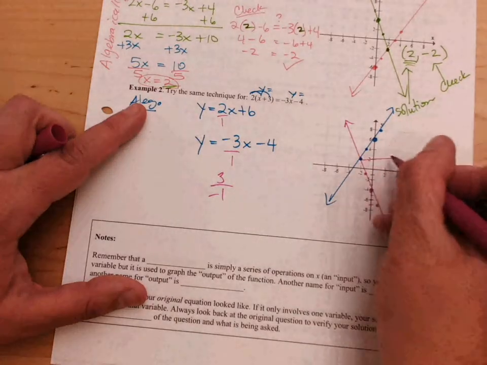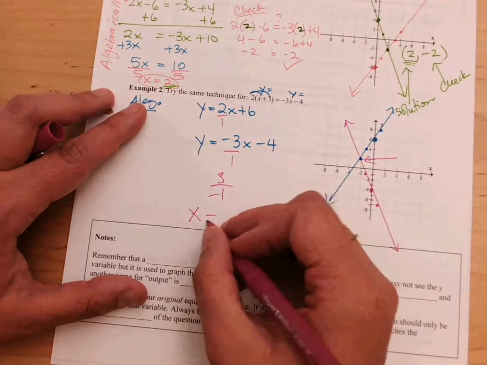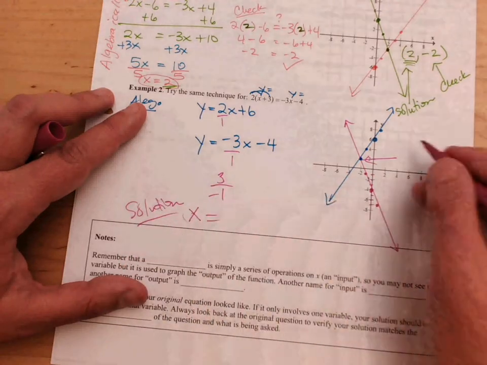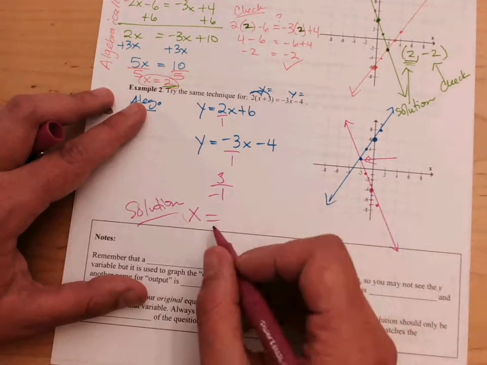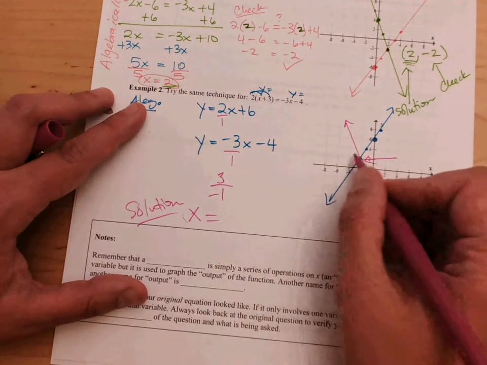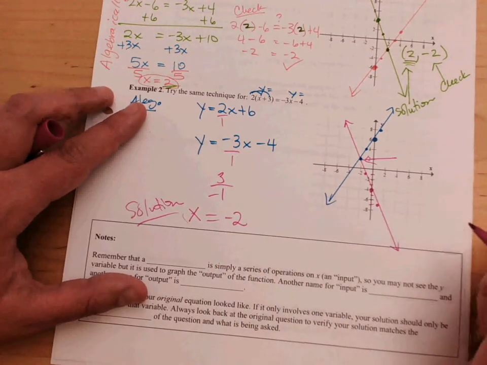Well, they meet at an ordered pair, but my solution is only x equals. So my solution here is just an x, because I know there's an ordered pair, but if I plug in that x, I'm going to get that. That's how we do our check. So our solution is what? Negative 2? X equals negative 2?